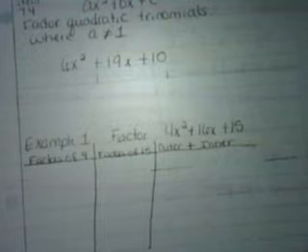Okay, lesson 7.4, off your iPad. Factoring quadratic trinomials.